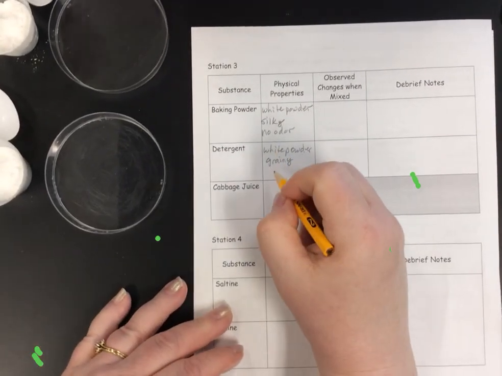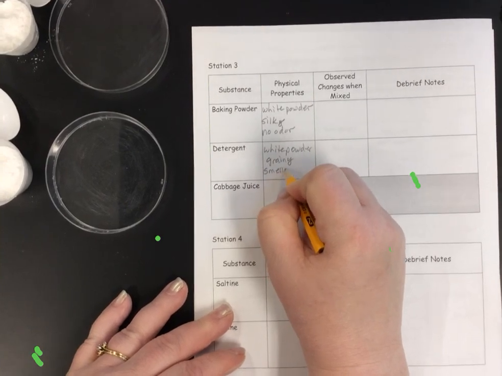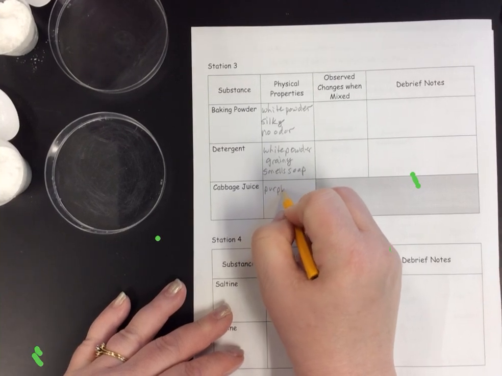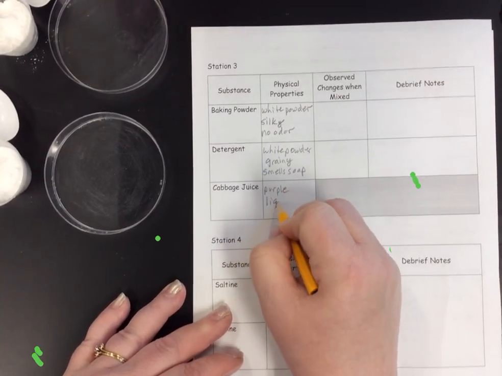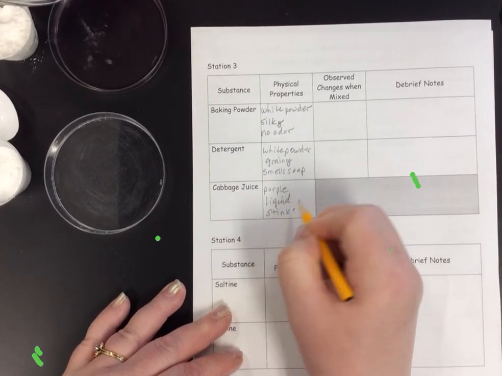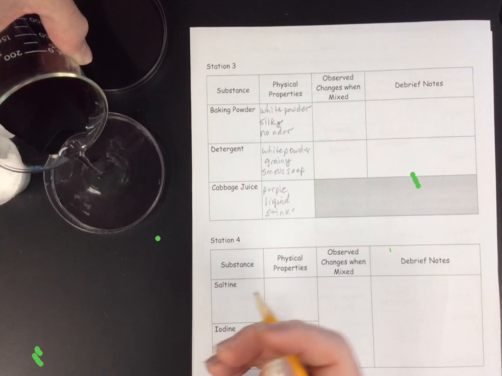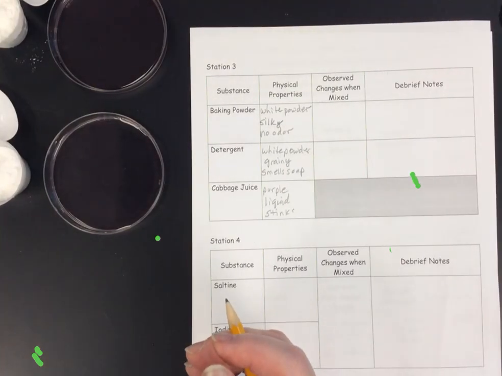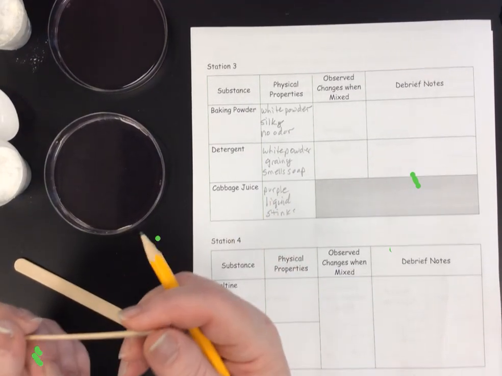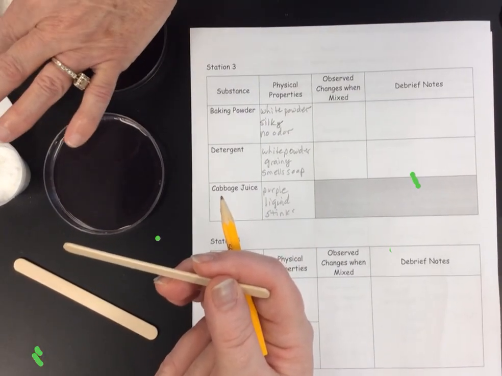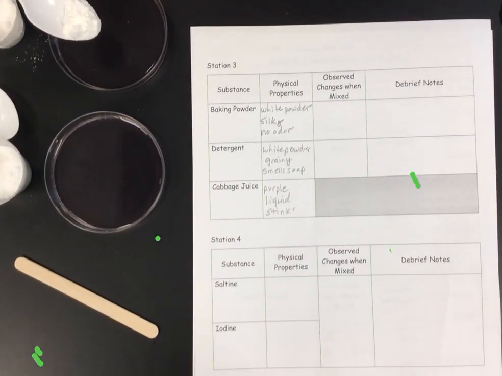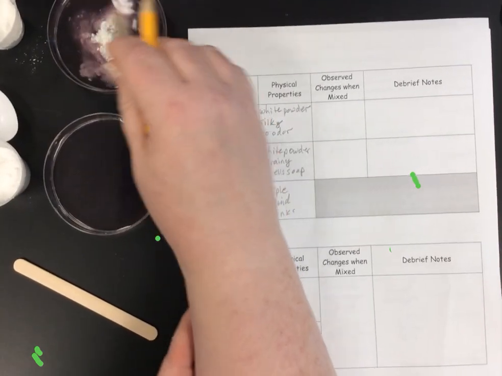We're going to use cabbage juice again, and you can use the same observations for it. It is purple, it's liquid, and it stinks. I am not measuring this, but we'll probably use about 30 milliliters in each Petri dish. What we're looking for is, does anything happen when I put half a spoonful of baking powder in this and stir it up?